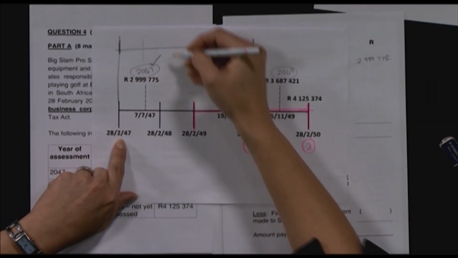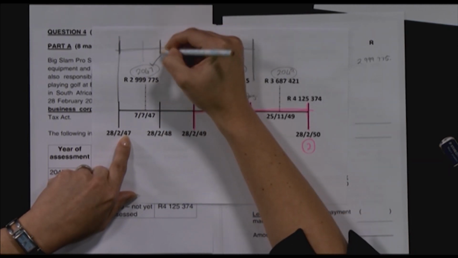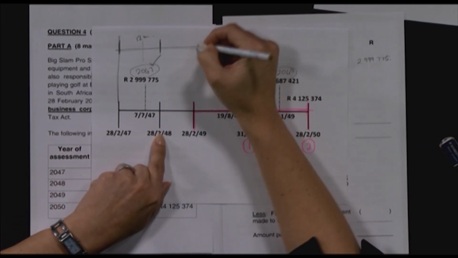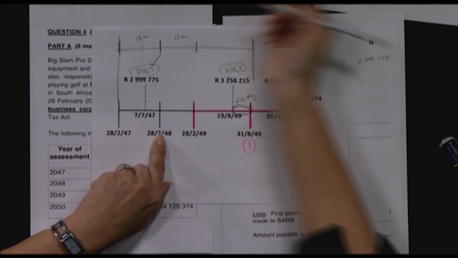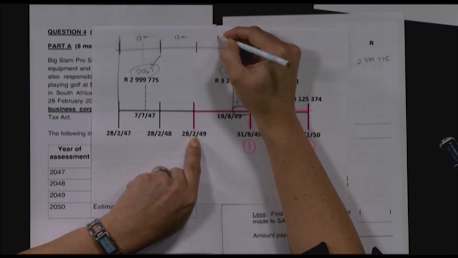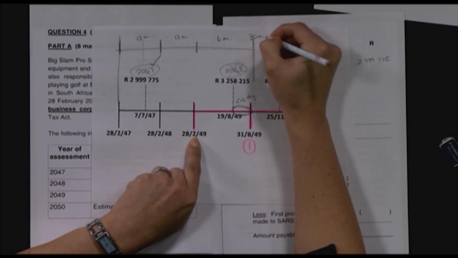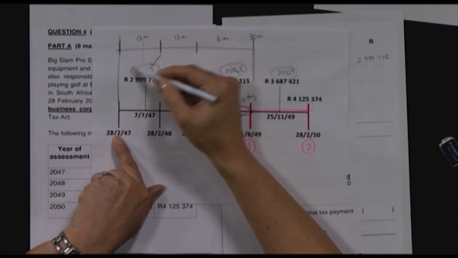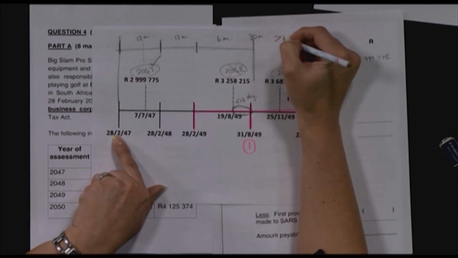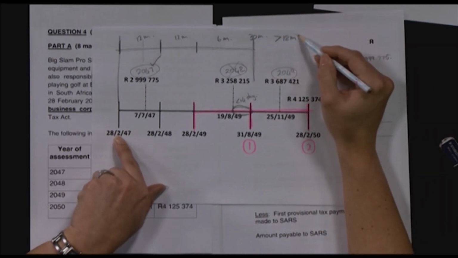So let's look at the years of assessment. February 47, and there I have February 48, so there's already 1 year. It's 12 months. And then from 48 to 49, there's another 12 months. And then from February 49 to August 49, that is another 6 months. So in total, I have 30 months between the end of the year of assessment that I'm going to use and the due date. So obviously this is more than 18 months. And this means that I will have to increase my assessment amount.